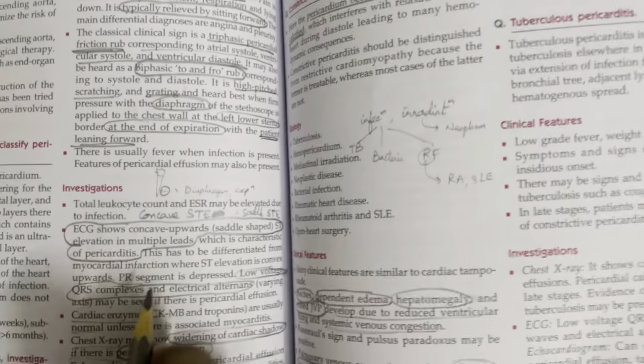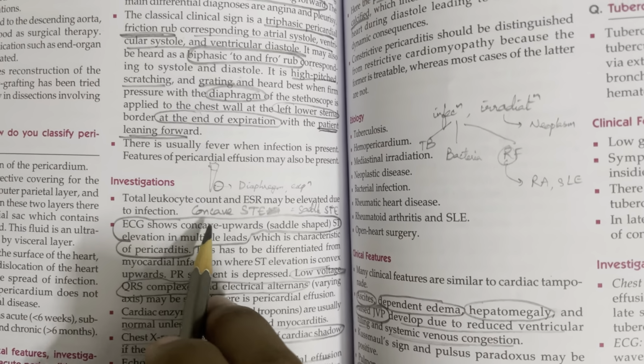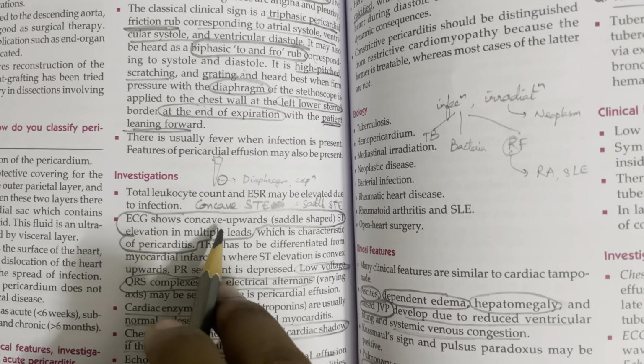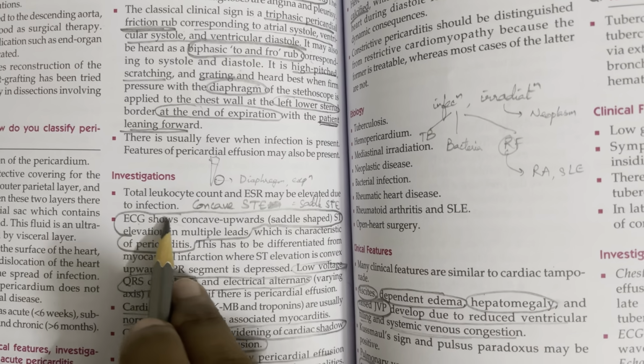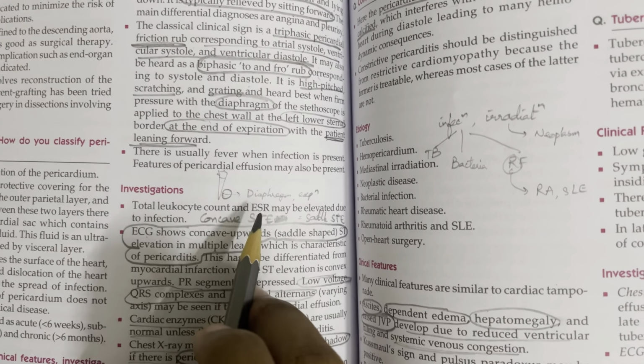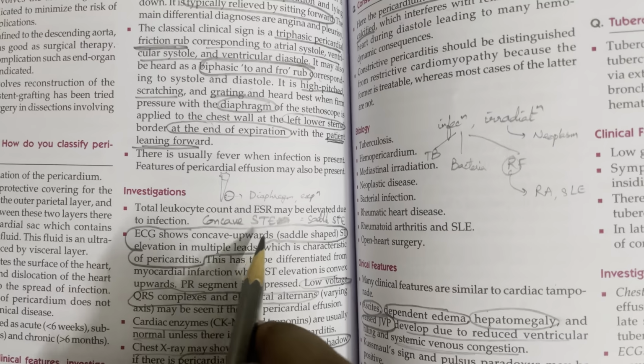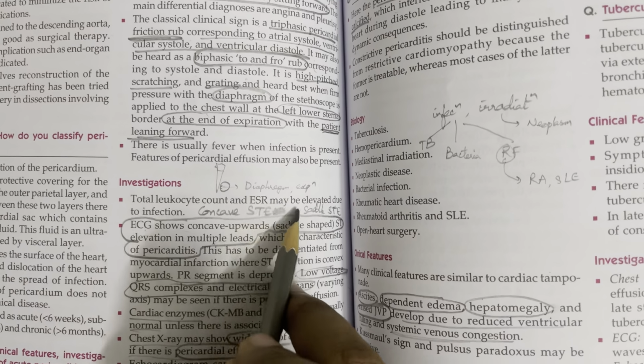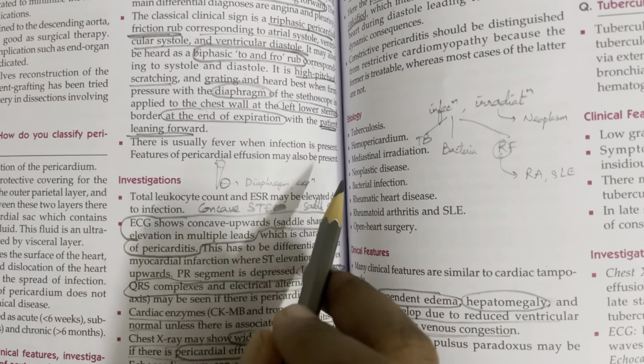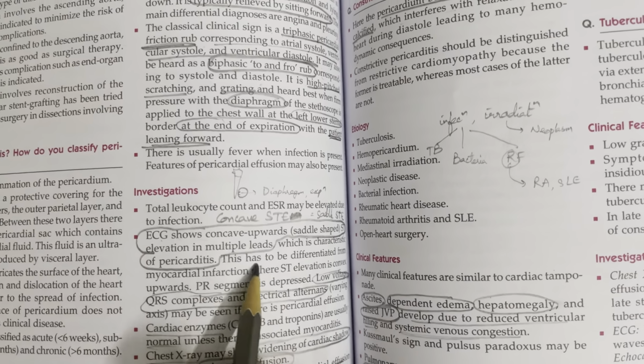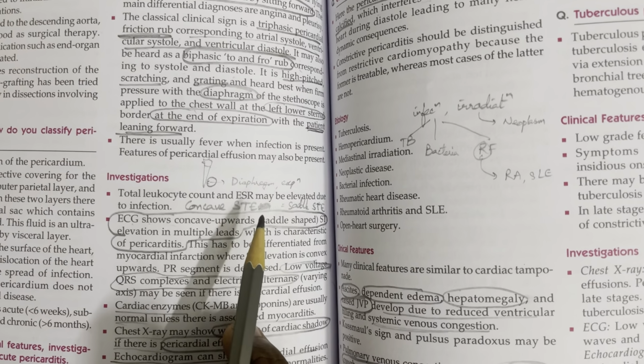Okay, so what are the investigations? Basically, you'll do TLC, all these blood investigations, ESR, and ECG. ECG in acute pericarditis, you will find concave ST elevation or saddle ST elevation. So saddle, okay, acute pericarditis. Pericardium is something on which your heart sits.